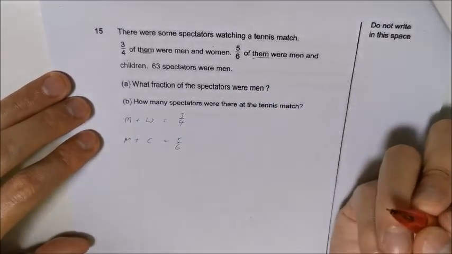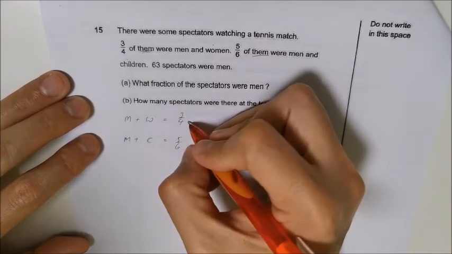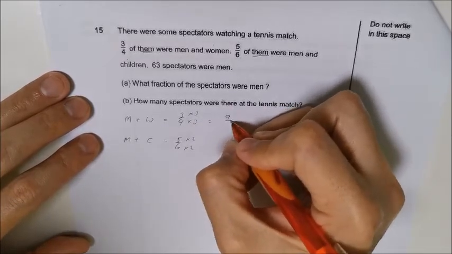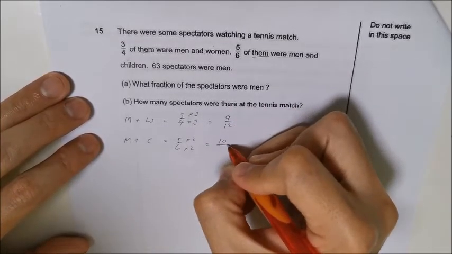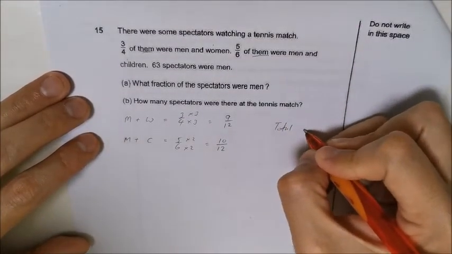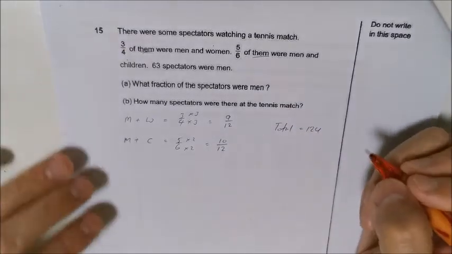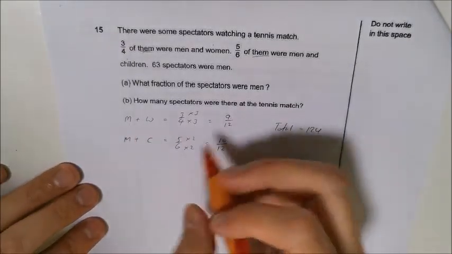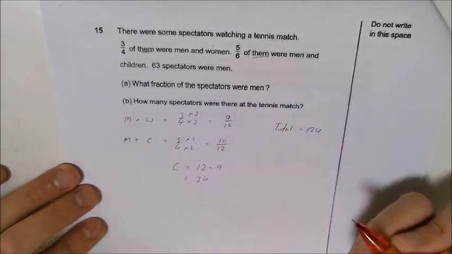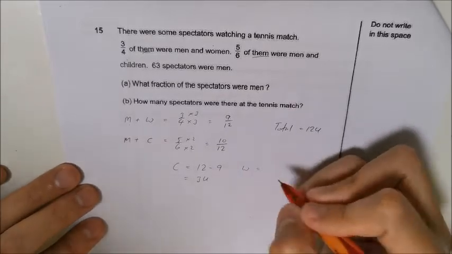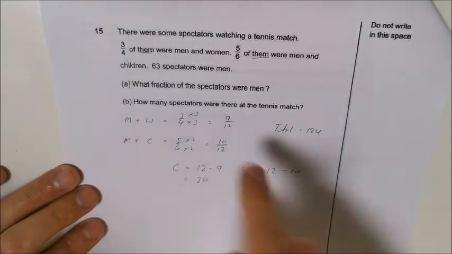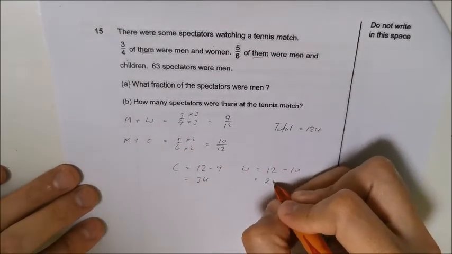So 4 and 6, the lowest common multiple is 12. So we times 3, times 3, times 2, times 2. So I have 9 over 12 and I have 10 over 12. So guys, what do I mean? The total will be 12 units. If the men plus the women is 9 units, children will be just 12 minus 9. Children will be 3 units. And the women will be 12 minus 10, because men and children is 10. So women is 2 units.